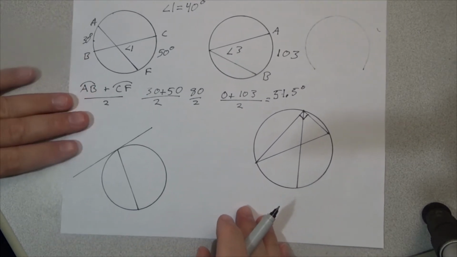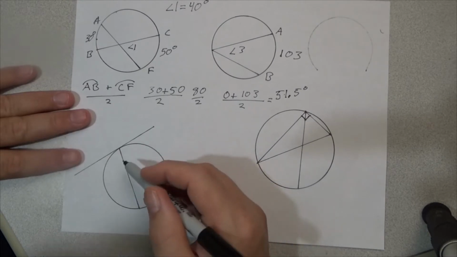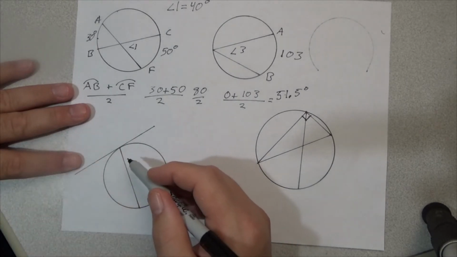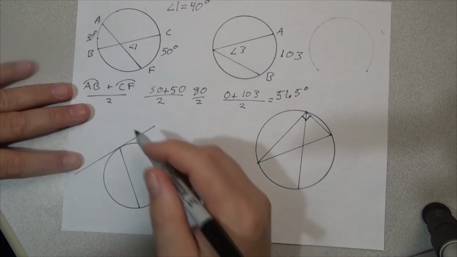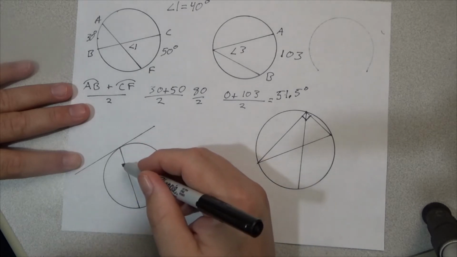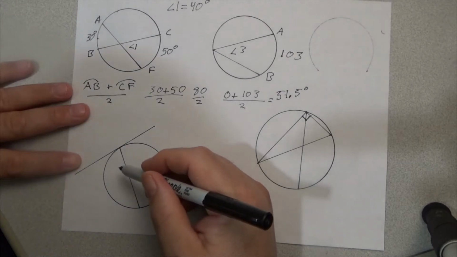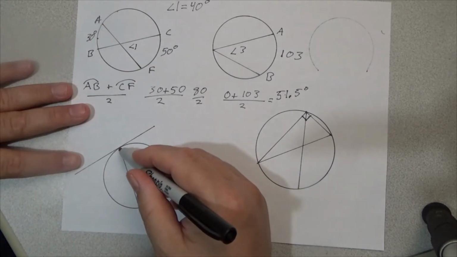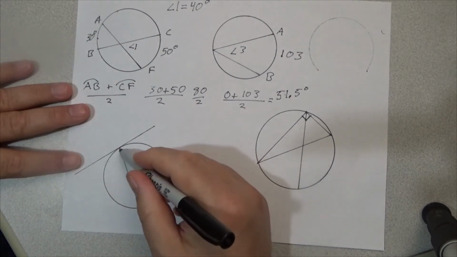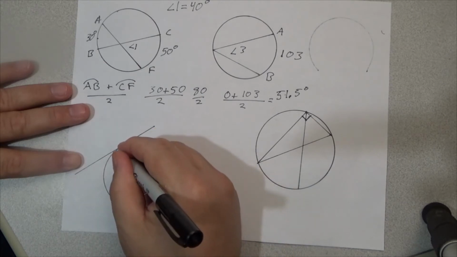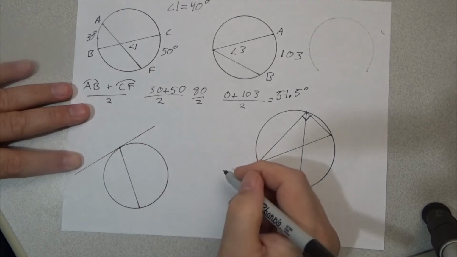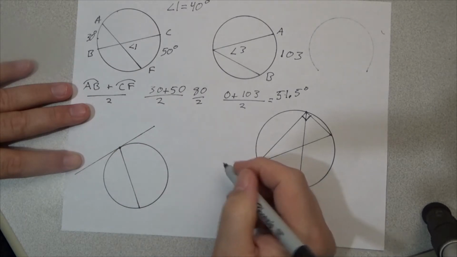Now here's the situation down here. This is another angle on a circle because the vertex once again is on the circumference. Here we have a chord that meets the tangent line at the tangent point, and the tangent point right there is the vertex of the angle.